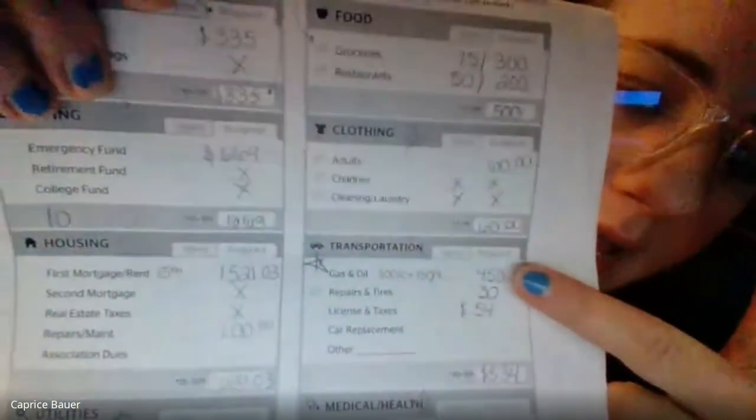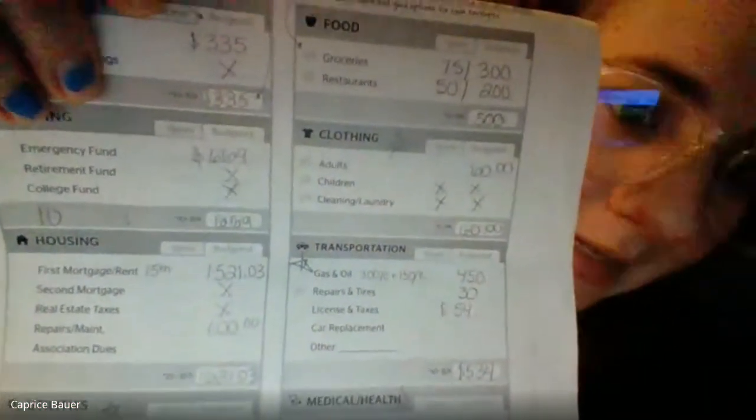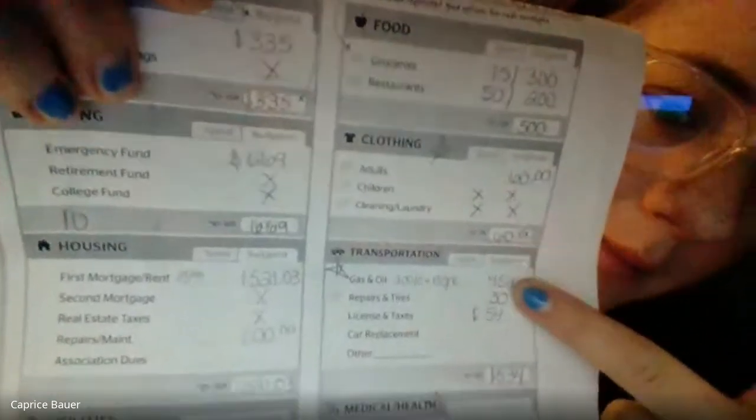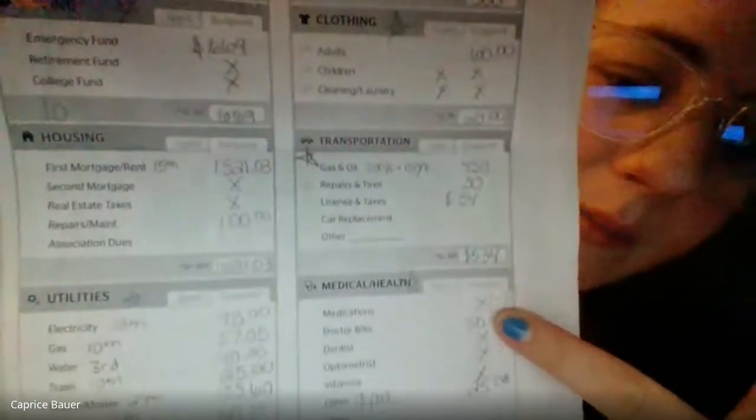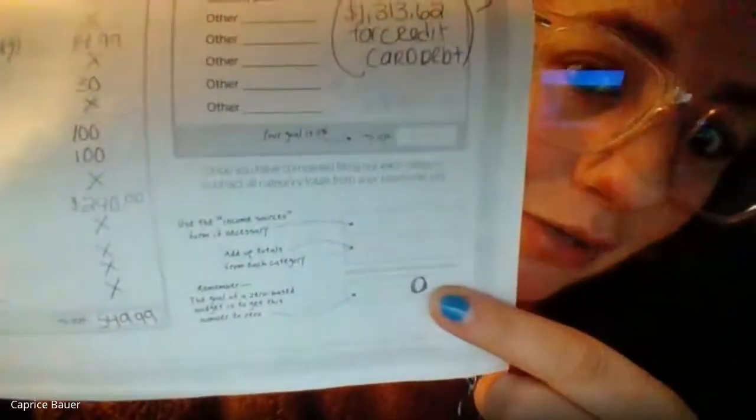Taking a look at this monthly cash flow plan, you can see mine, even though it's not the best. I wish I had some cool things. You can see I added up these, once again it's backwards, and you can see the erase marks. It took me a little bit to get all the way down to my golden hour right here, where I got my 0. That is your goal.